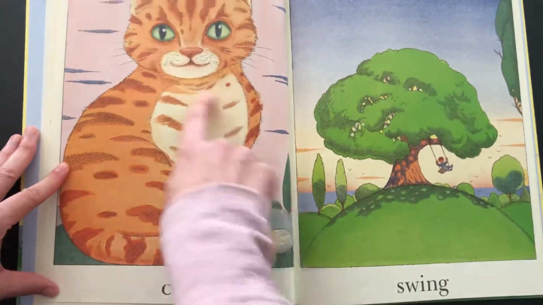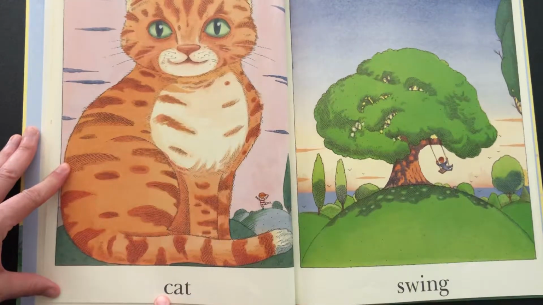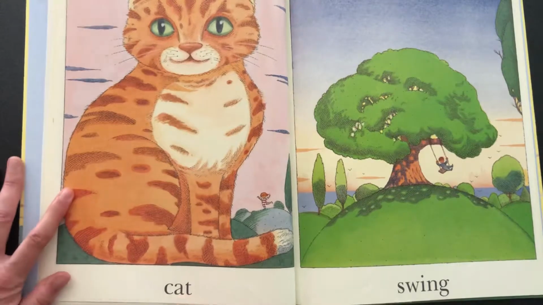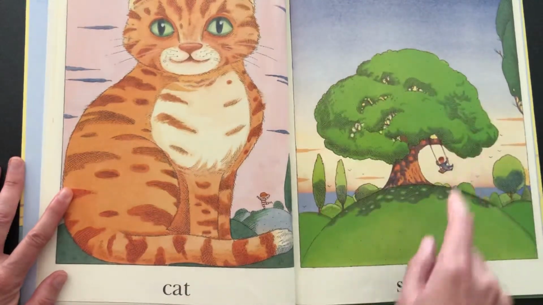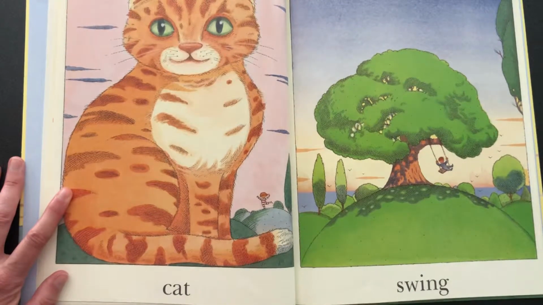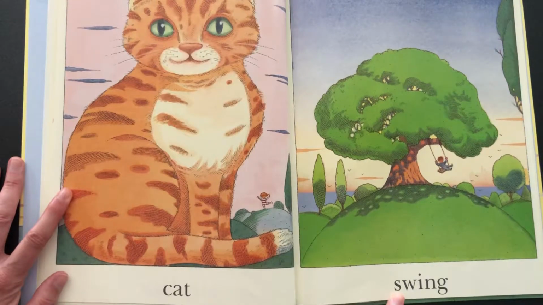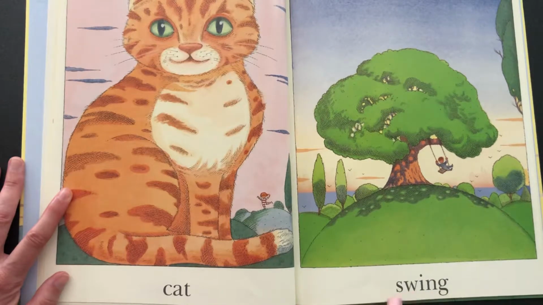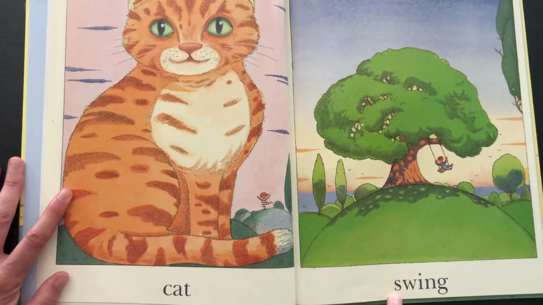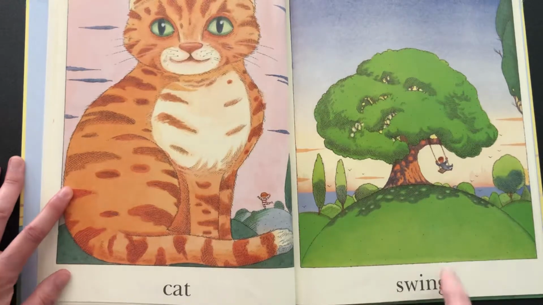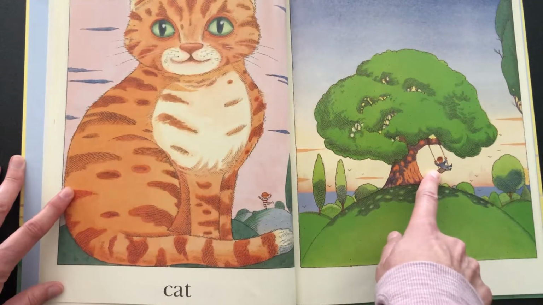I bet everybody knows what this one will be. Read it with me. Cat. Good job. Now, this picture has a big tree on it, but tree starts with T, and I don't see a T, I see a S. And remember, we had said that ing together say ing. So what do you think it could say? Read it with me. Swing. And sure enough, there's a swing in the picture.